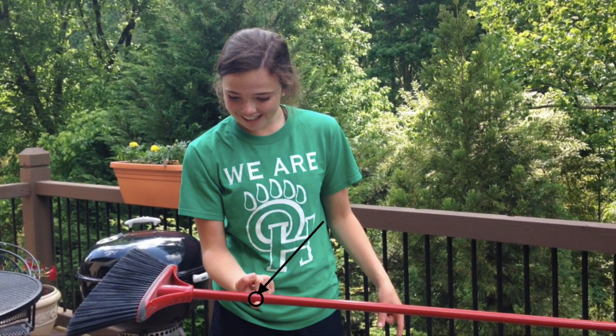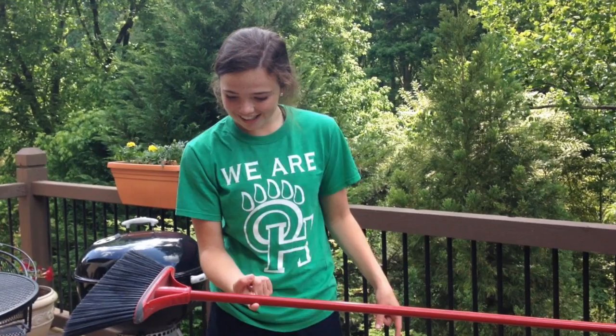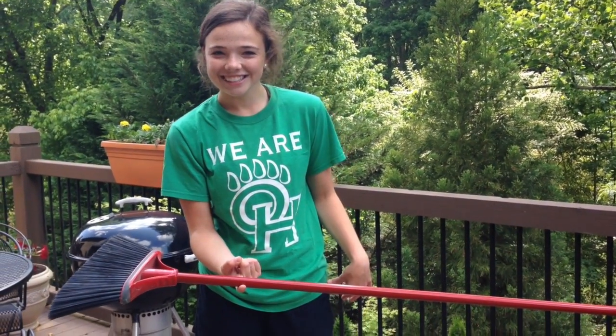What Annie is doing right here is finding the center of mass on the broomstick. She successfully achieves this. Although there are formulas to find the center of mass, it is easier to see where the object balances on your finger. This is the center of mass.